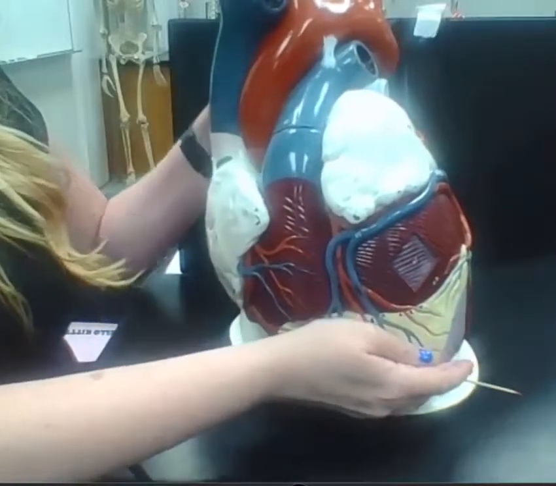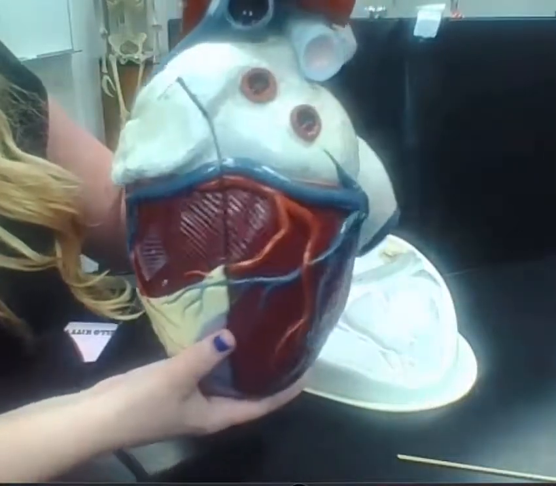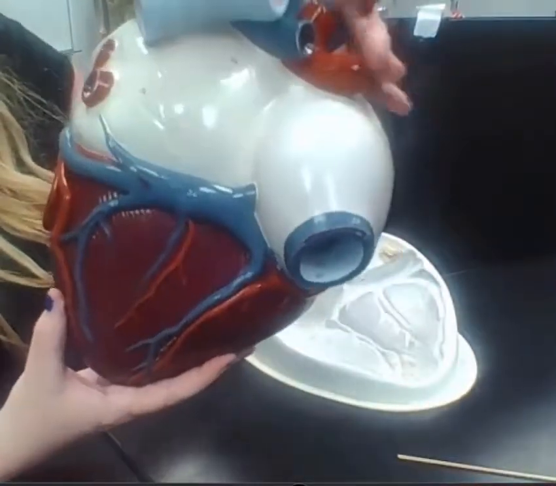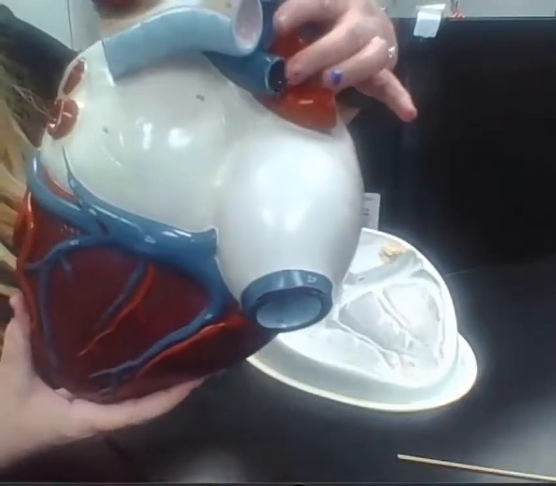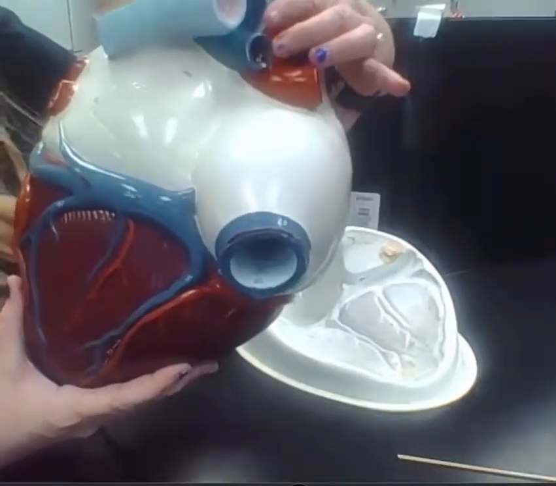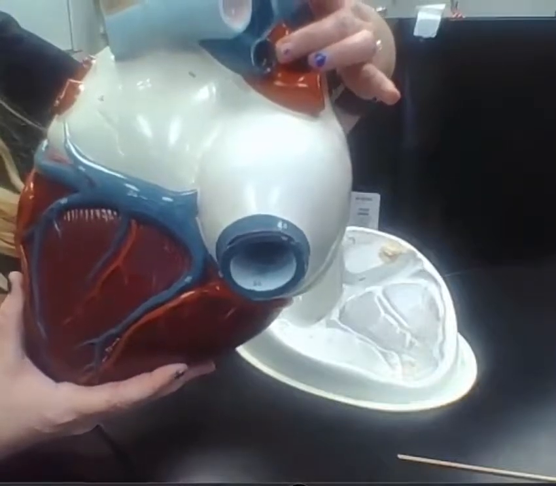I think it's easier if I flip it around back. And the other branch is here. So you can see one on one side, and this is the other branch here, and this is the left pulmonary artery.